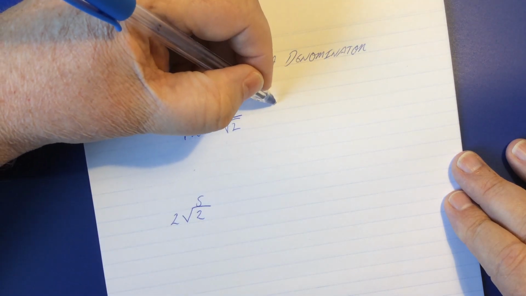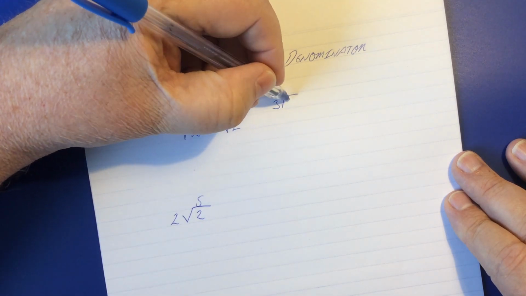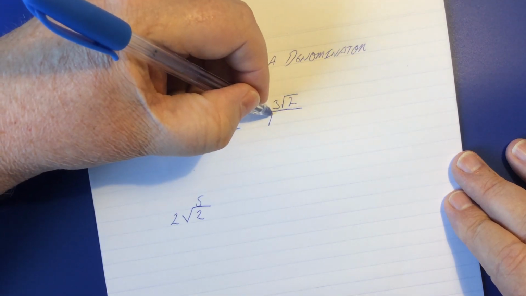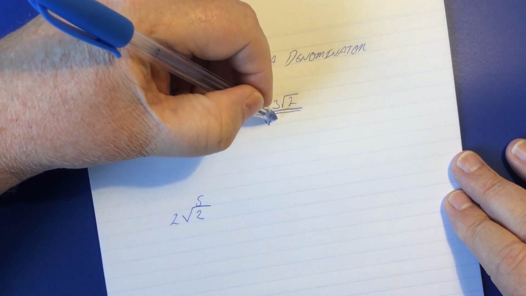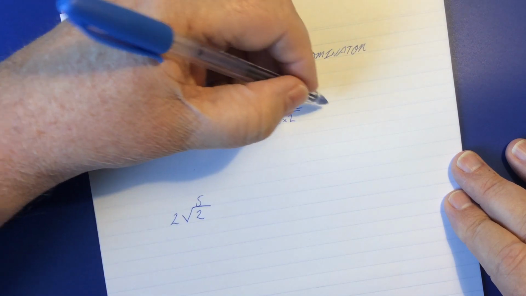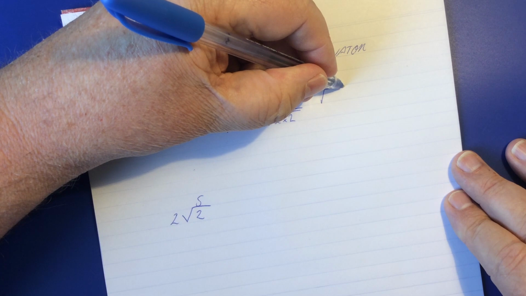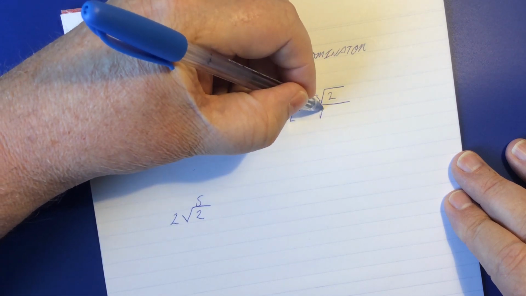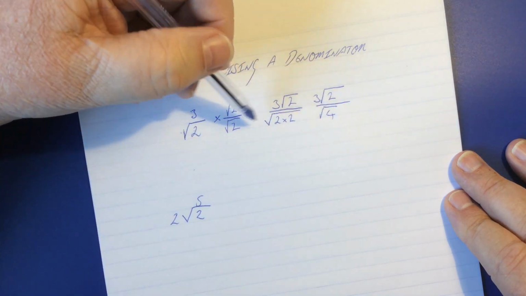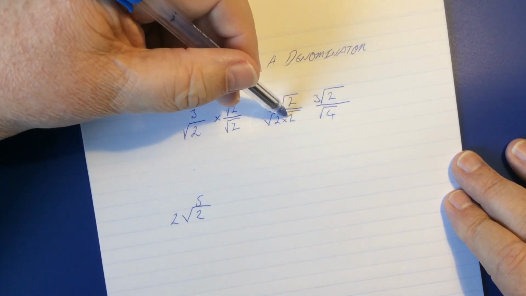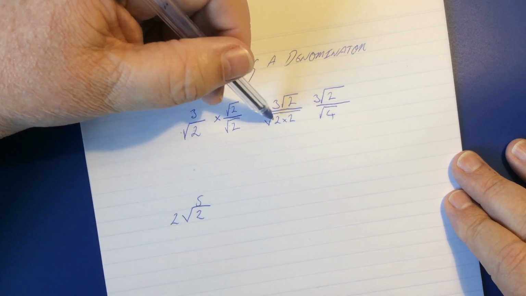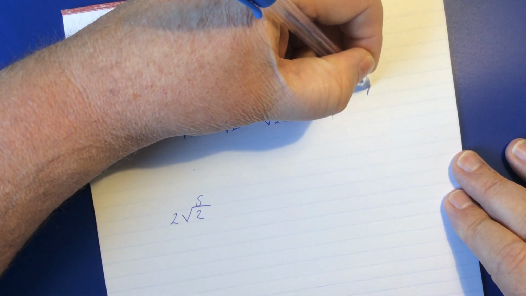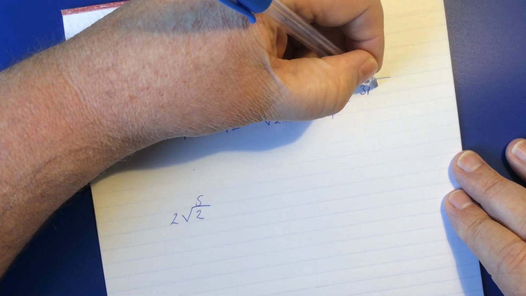And we get 3 root 2 over, I'll do this longhand, 2 times 2, root 2 times root 2, which is the square root of 4, and we end up with this.